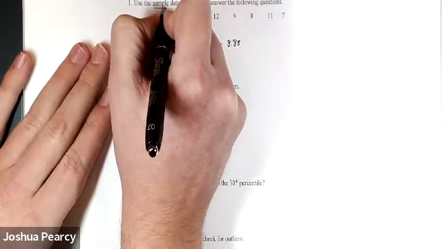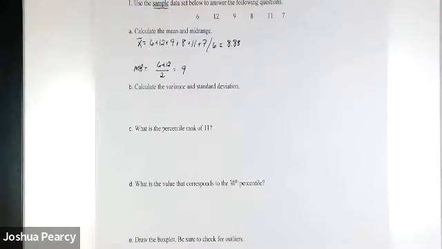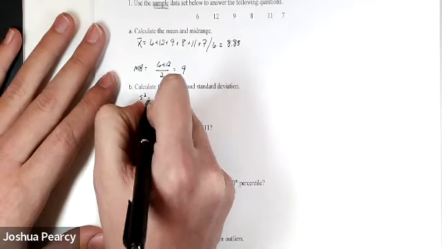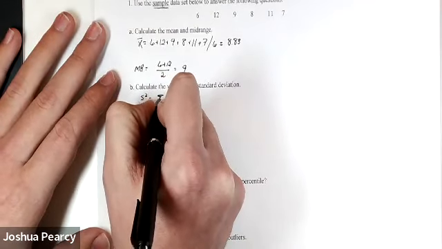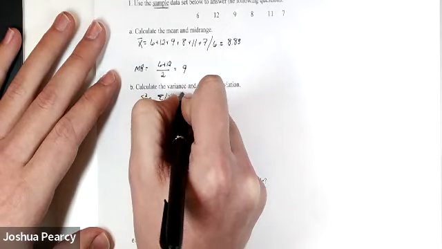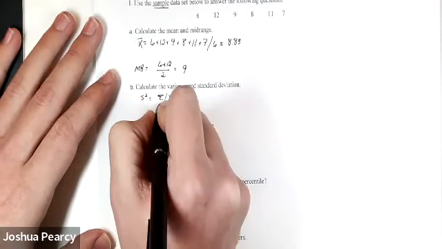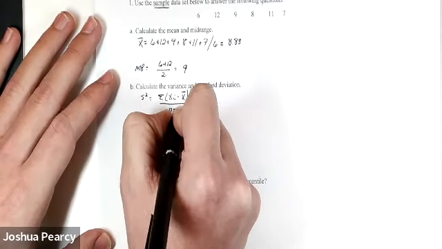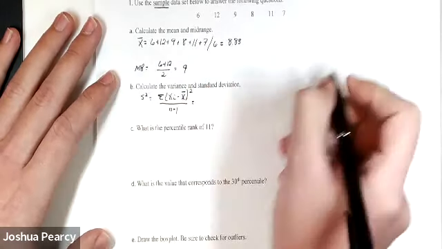notice that you're given the sample data, so you need the sample standard deviation and the sample variance. The sample variance S squared, if you use the formula, is the sum of each data value xi minus the sample mean, squared, divided by n minus 1. So what would that look like?